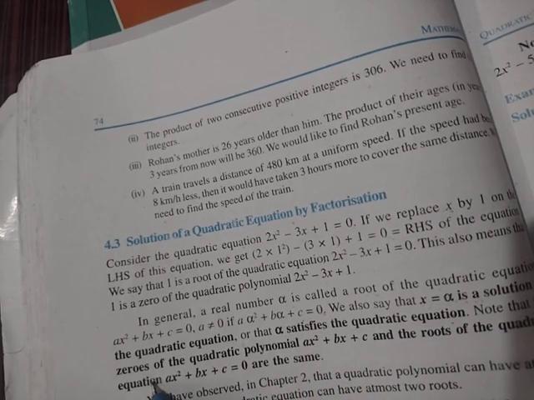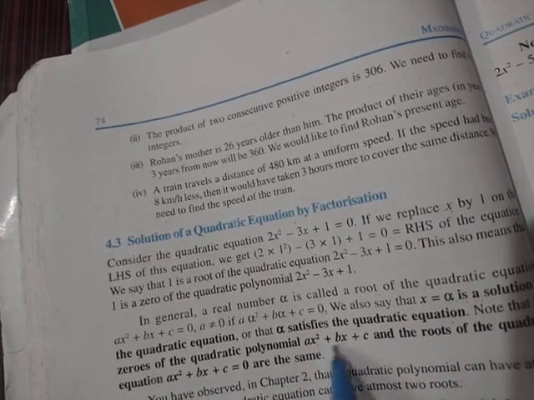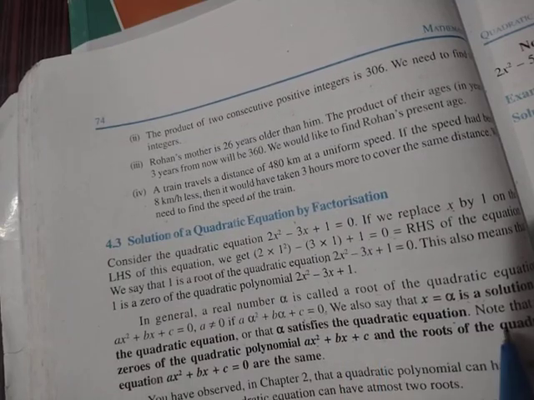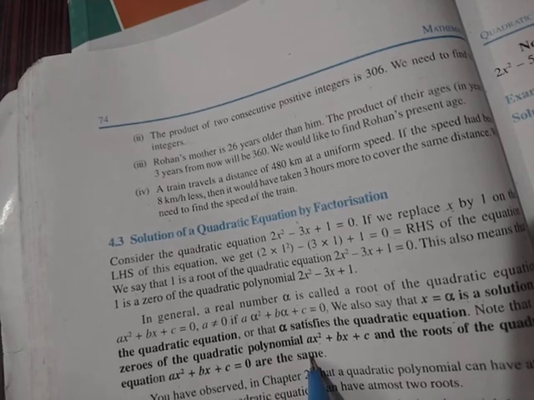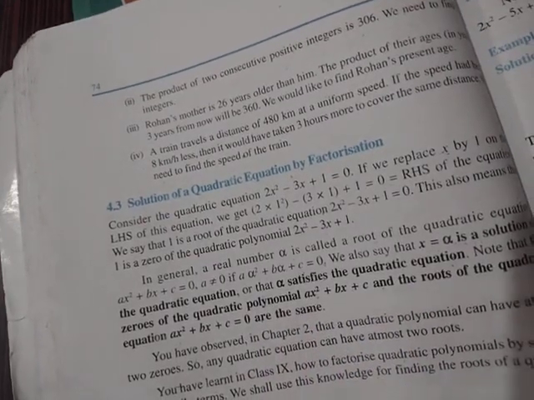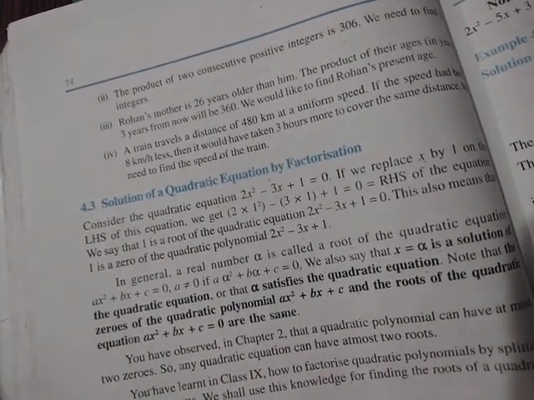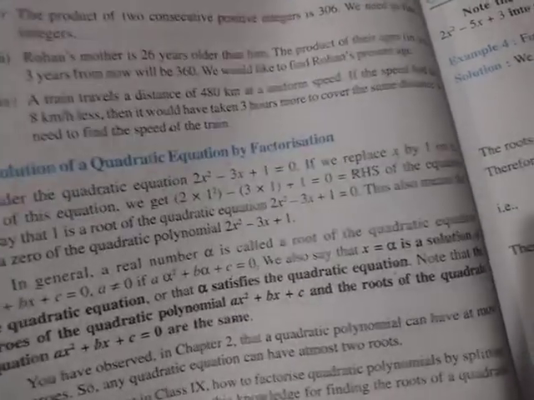Note that the zeros of the quadratic polynomial ax square plus bx plus c and the roots of the quadratic equation ax square plus bx plus c is equal to 0 are the same. Okay. So student, now I am going to solve the exercise question.